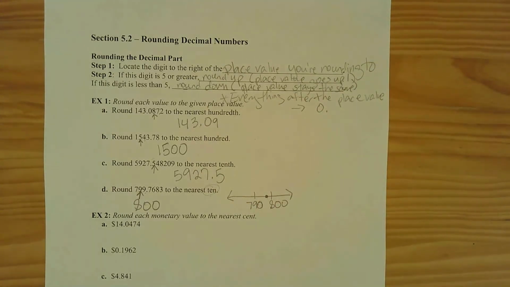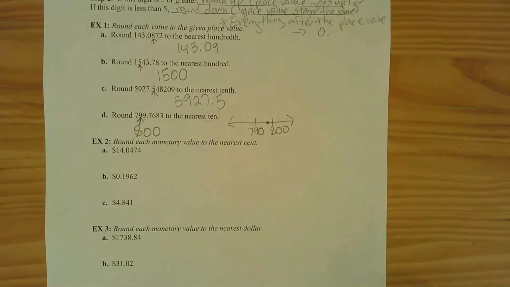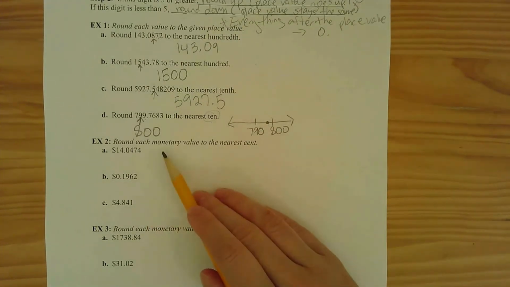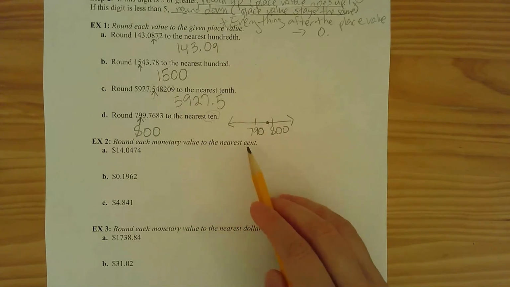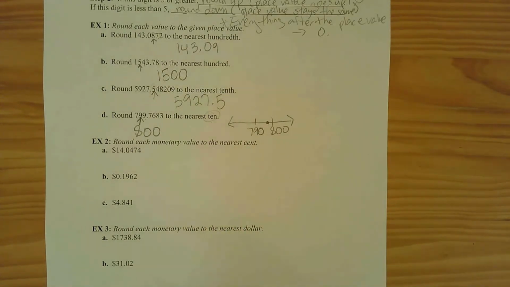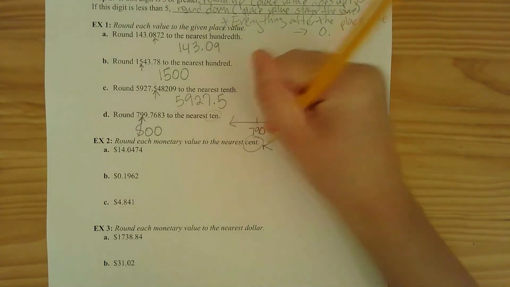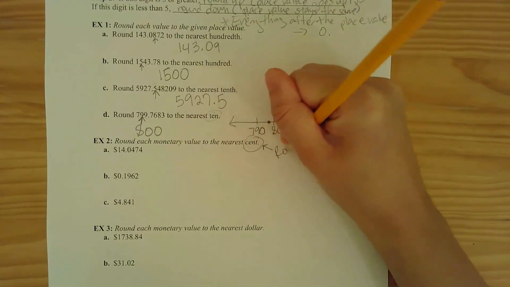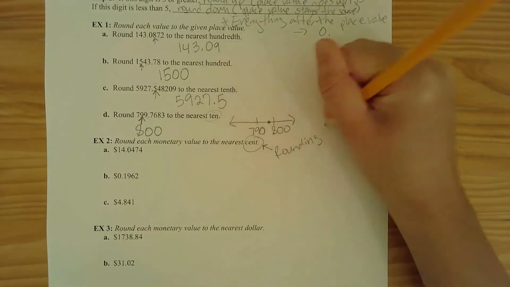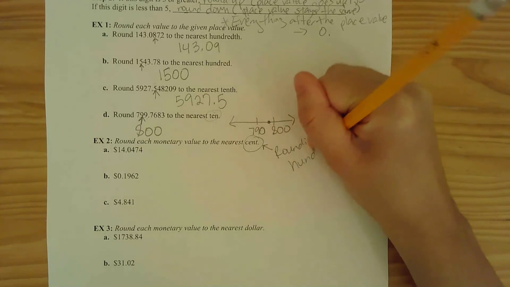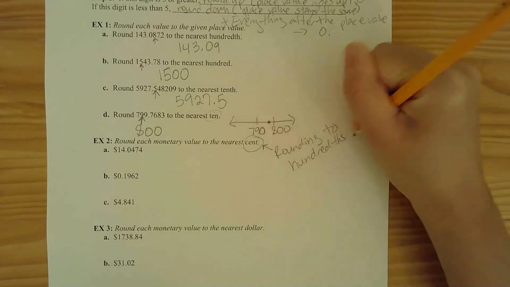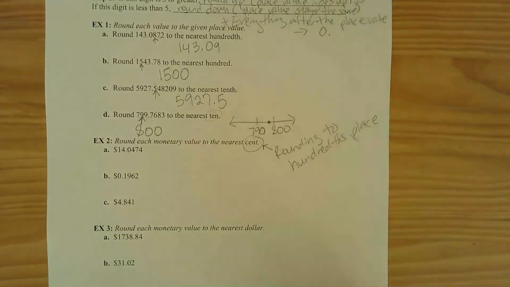The next thing, now that we have decimals, is we can deal with money. Okay, so we can look at cents and dollars and all sorts of fun stuff, okay? So in example 2, we are rounding each monetary value to the nearest cent. Remember that there are 100 cents in a dollar, so there's always 2 decimal places for the cent. So you're always actually rounding to the hundredths place. Okay, so let's try one.